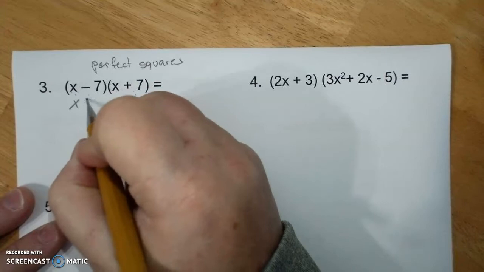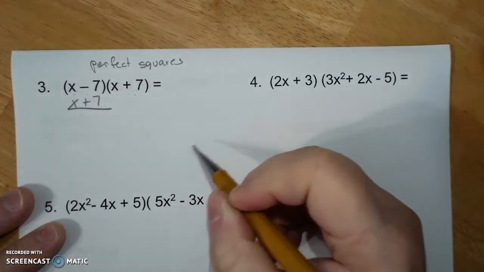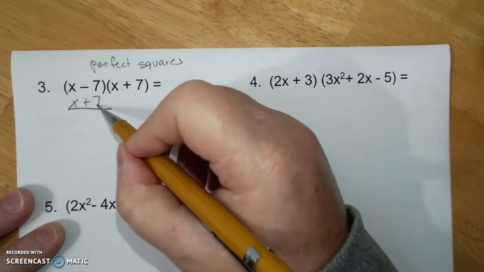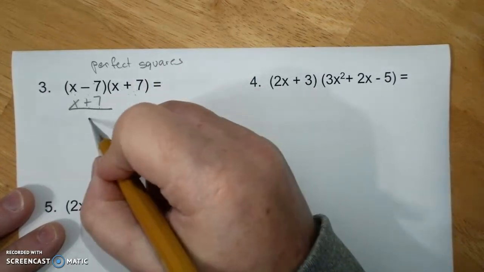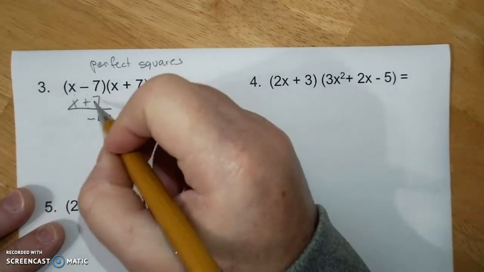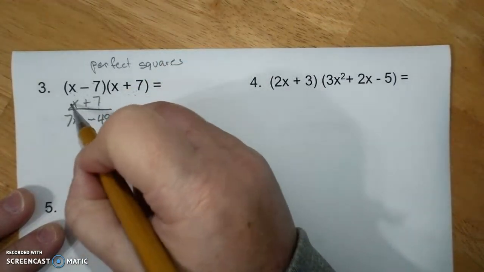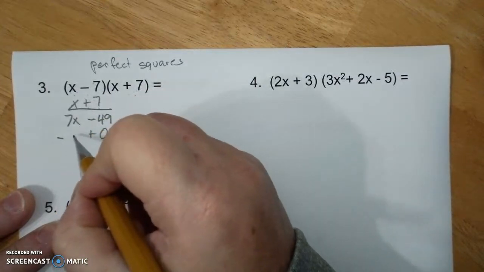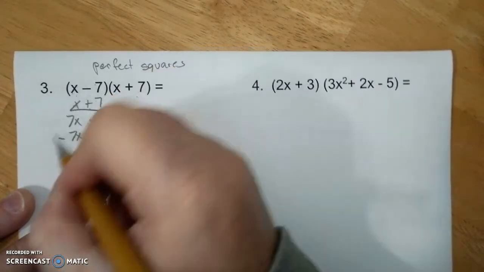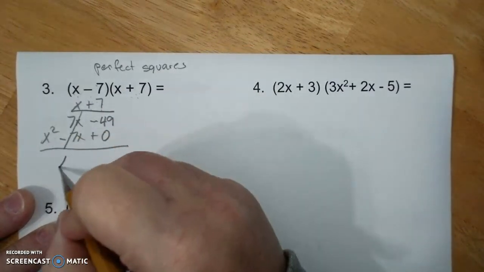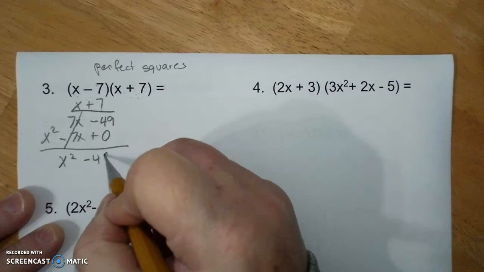So I'm going to pull the x plus 7 right there, and I'm going to do it by my method. Here times here is negative 49. Here times here is positive 7x, placeholder 0. Here times here is negative 7x. And here times here is x squared. These go out. You get x squared minus 49.